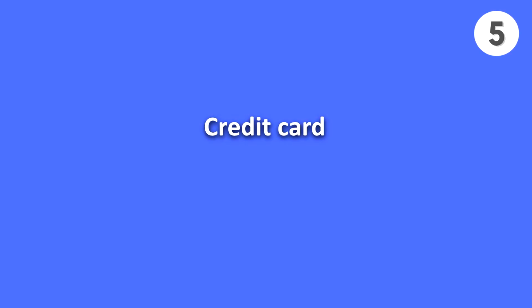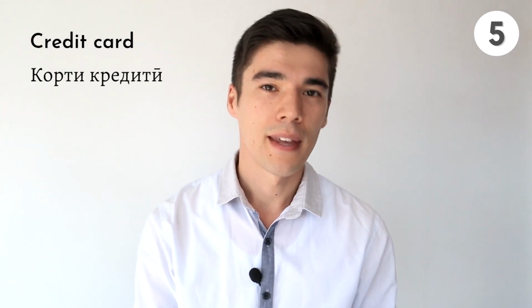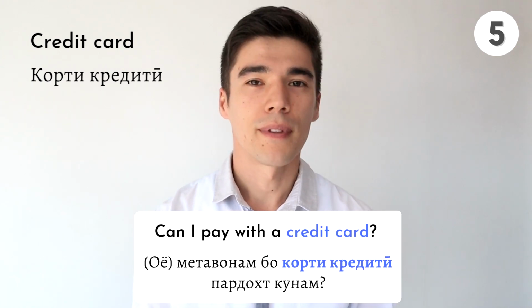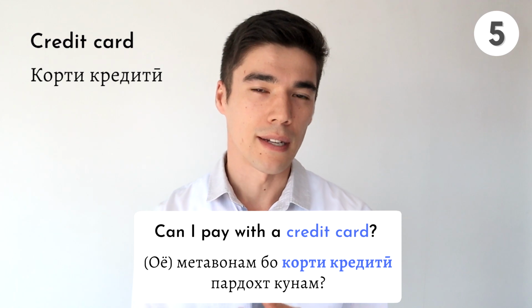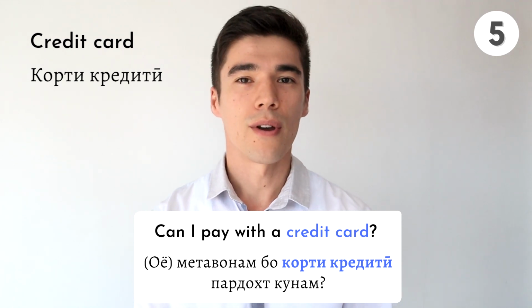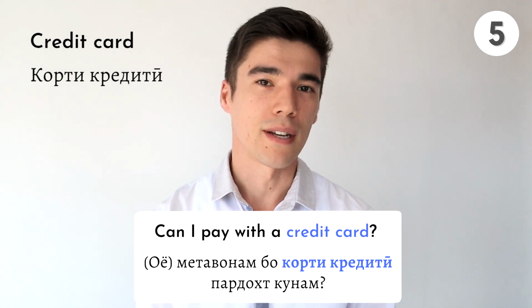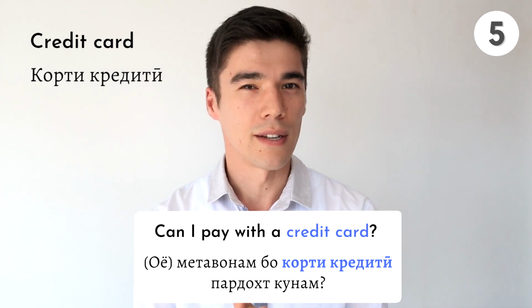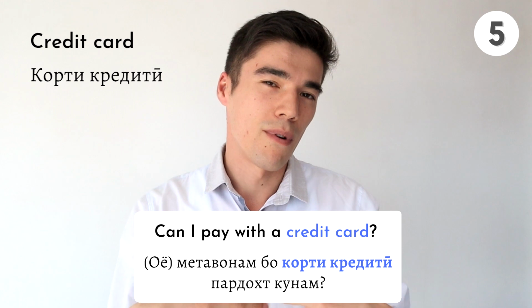Credit card, کارت کردیتی, korti krediti. So the sentence: can I pay with a credit card? Oyo man metavonam bo korti krediti pardokht kunam. And oyo is optional here. You don't need oyo. Oyo makes it more formal.